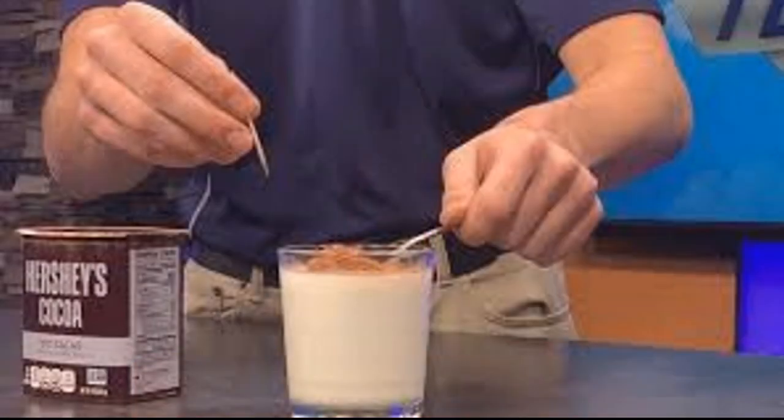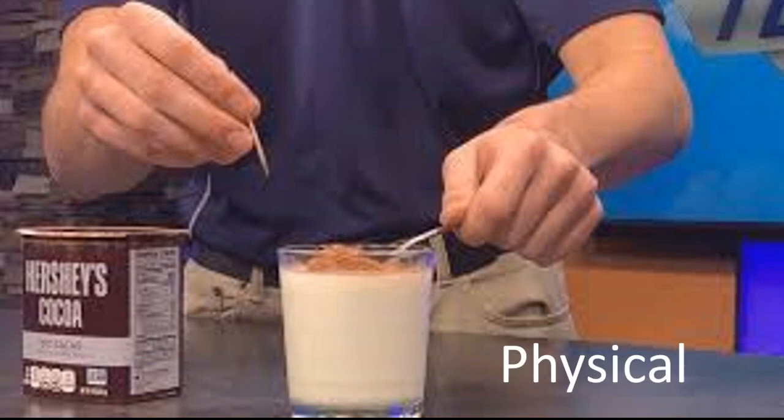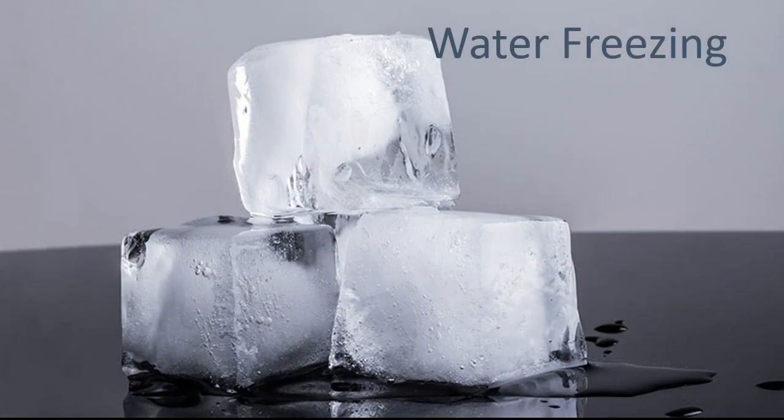Okay, this guy's just fixing to mix some cocoa into a cup of milk to make some chocolate milk, although I would say that's not the best cocoa for that. It's not very sweet. That would be physical change. We're just making it from a powder to a liquid. All right, what about freezing water from liquid into a solid? It's pretty changed. It's quite different, but it's still H2O, isn't it? It's H2O when it's a liquid. It's H2O when it's an ice cube. So therefore, it is just physical change taking place there.